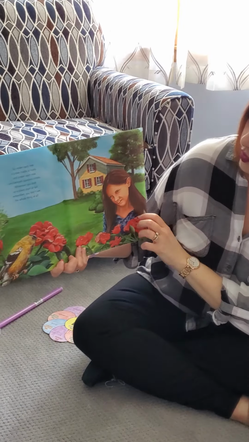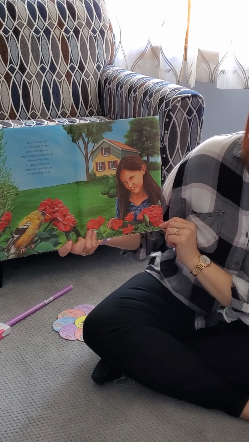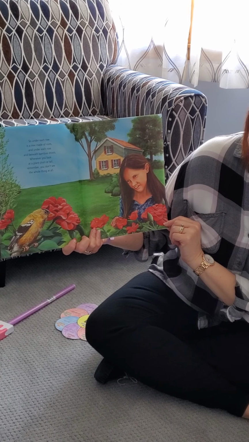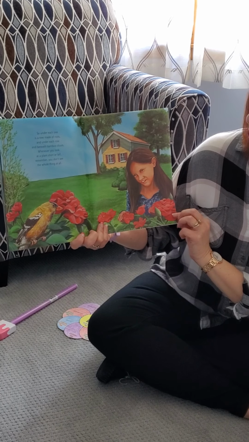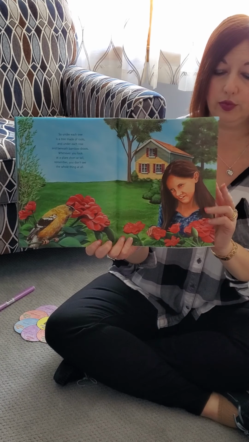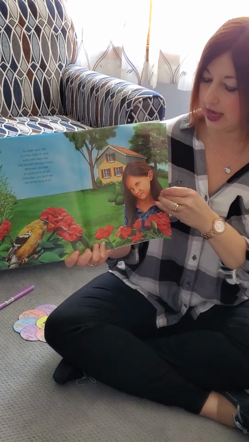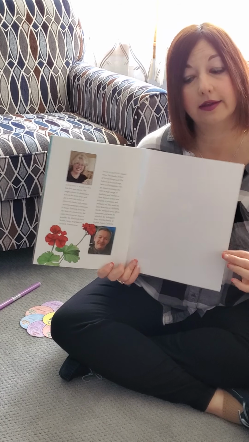So under each tree is a tree made of roots, and under each rose and beneath bamboo shoots. Whenever you look at a plant, short or tall, remember you don't see the whole thing at all. The roots are the hidden part of the plant. And that, boys and girls, is the end.